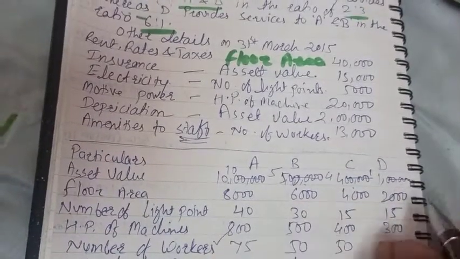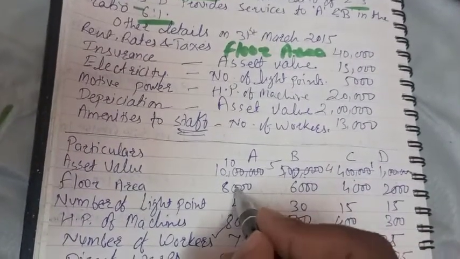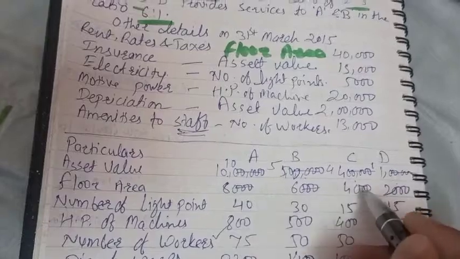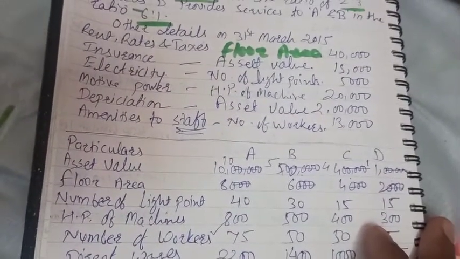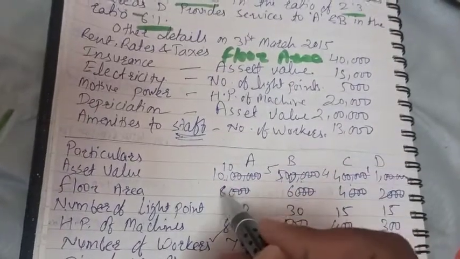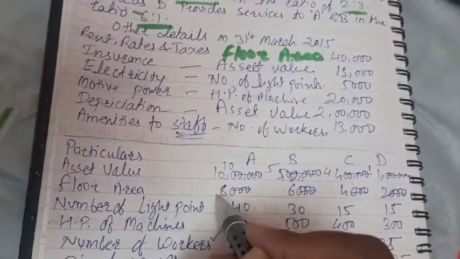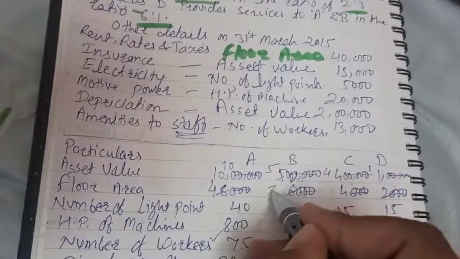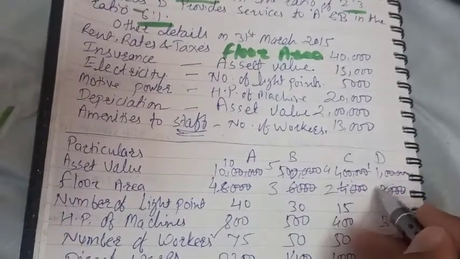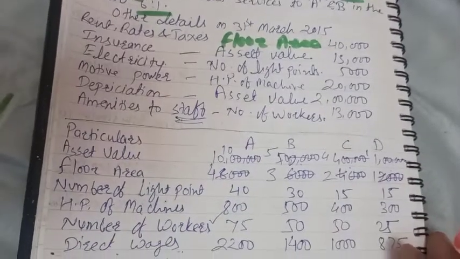Then floor area. First remove the common zeros, that is 3, 3, 3, 3. We can shorten these numbers by dividing by 2. So 4, 3, 2 and 1.